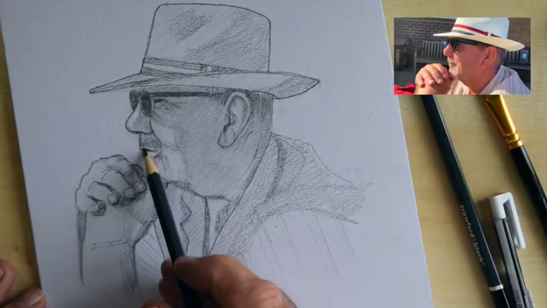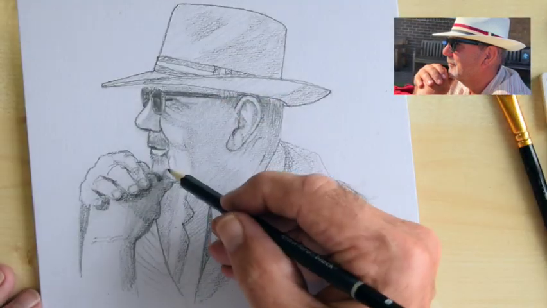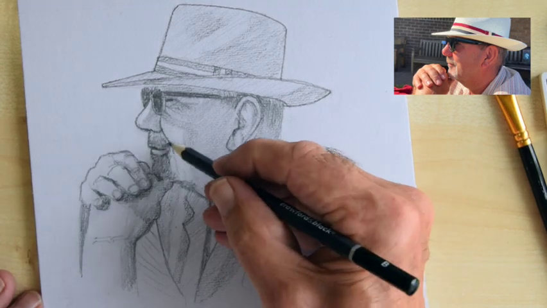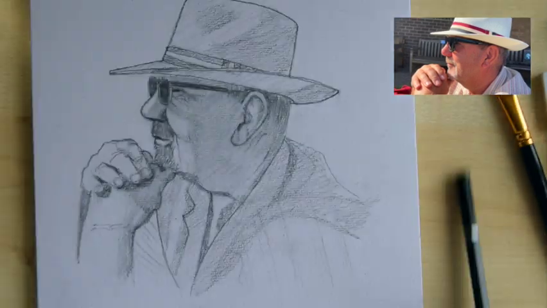Towards the end, I look to remove some of the shading to highlight certain areas. I use a very fine pencil eraser.